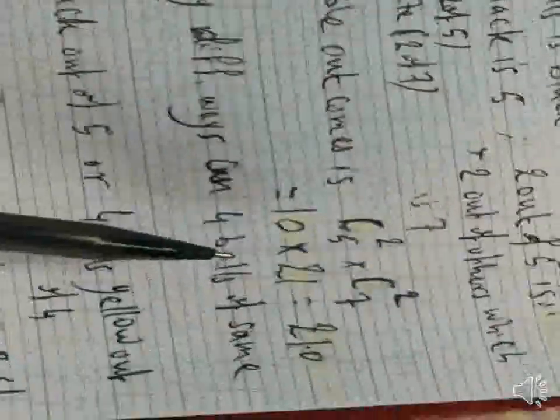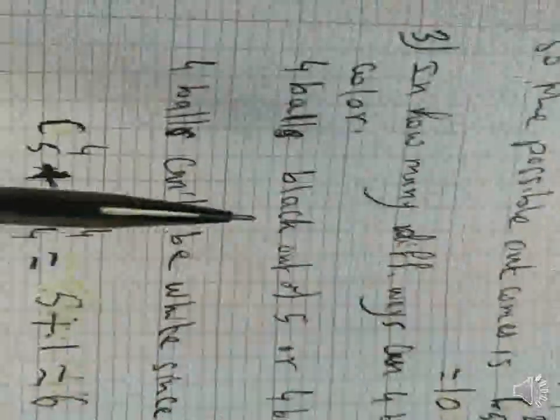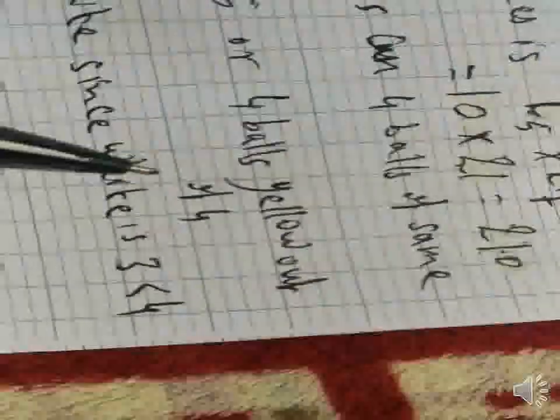The last question, in how many different ways can 4 balls be of the same color? 4 balls may be black out of 5, or 4 balls may be yellow. Also, we can't take 4 white balls since the number of white balls is 3, less than 4.